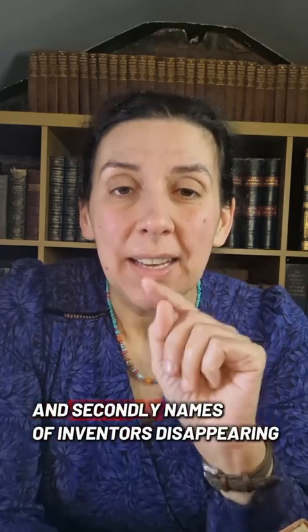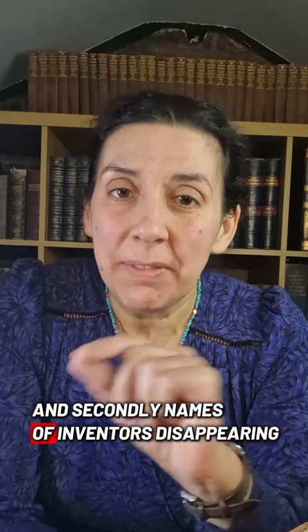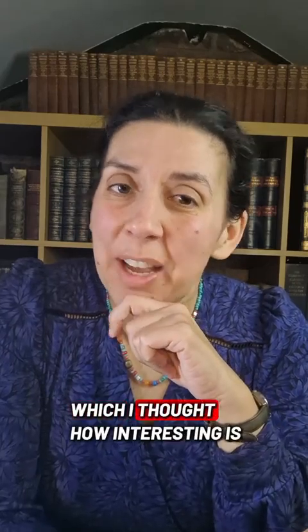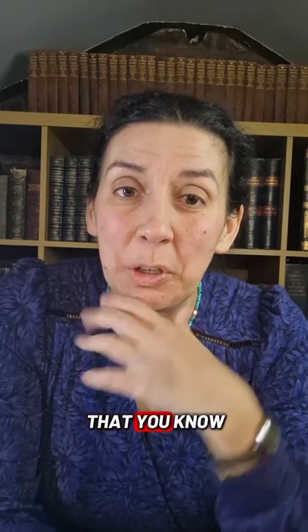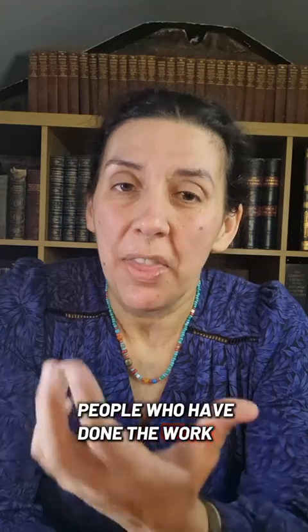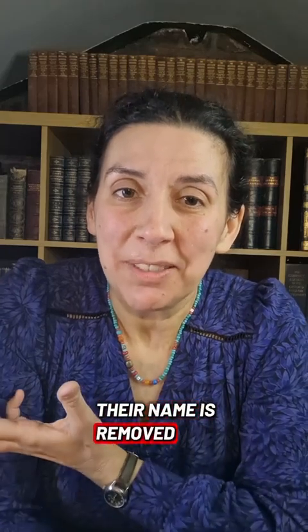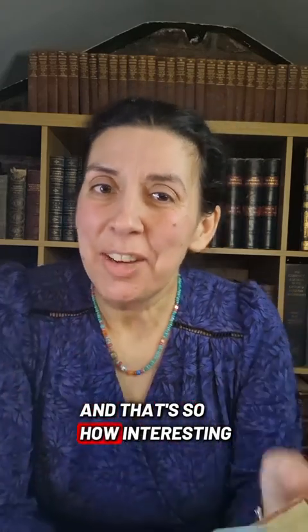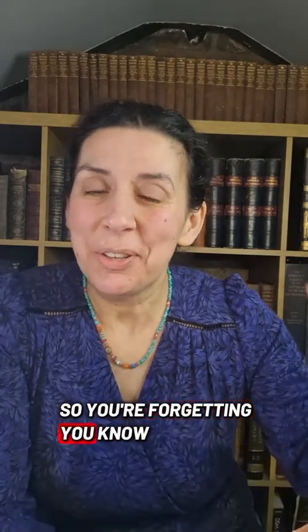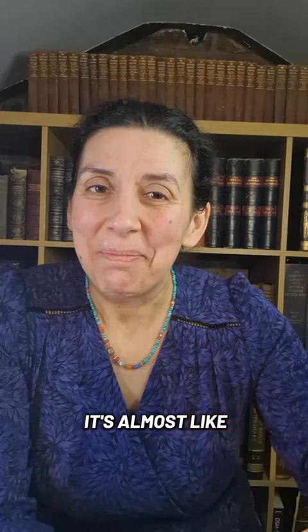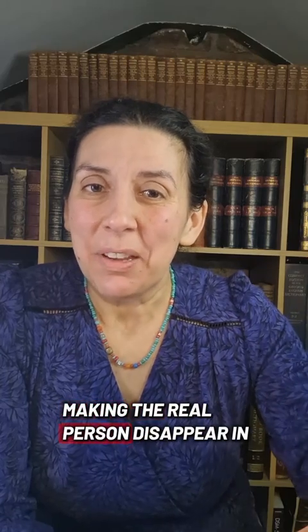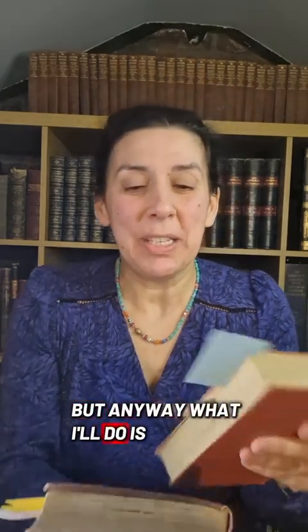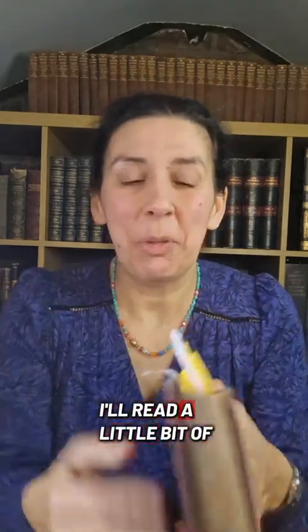So we've got the mercury issue coming up again, and secondly, names of inventors disappearing in the next edition, which I thought, how interesting is that, people who have done the work, their name is removed. It's almost like making the real person disappear in history, perhaps. But anyway, I'll read a little bit of the introduction here.